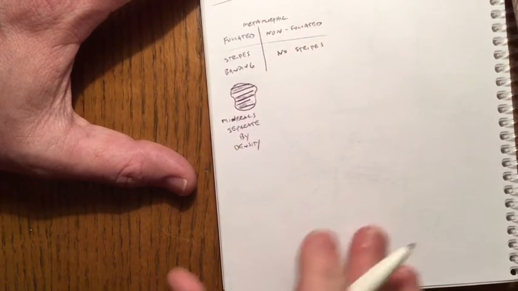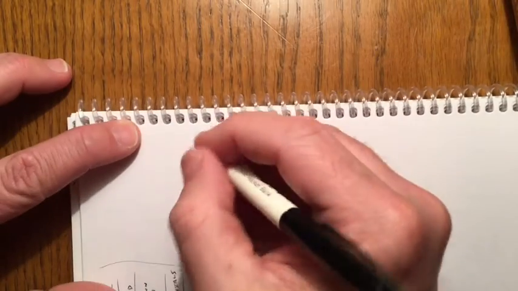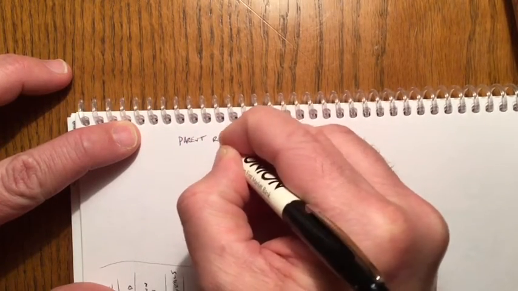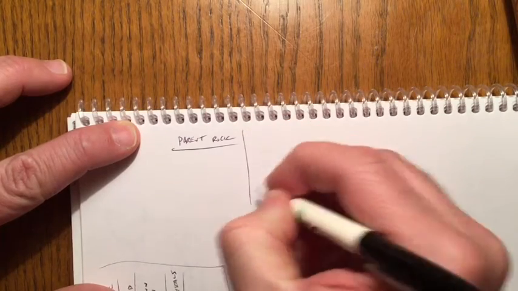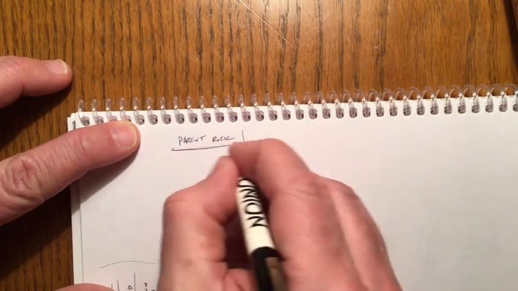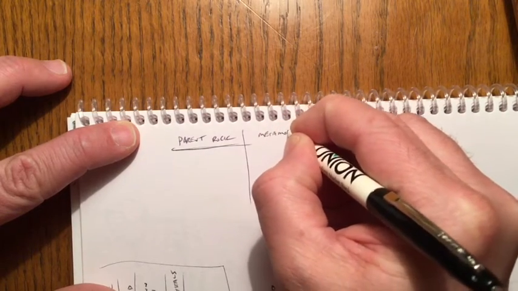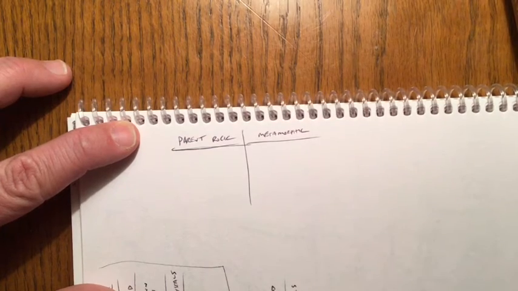Another important thing to keep in mind when you're thinking about metamorphic rocks is parent rock. So the parent rock is whatever it was before, if it's an igneous rock or a sedimentary rock. So every metamorphic rock has a corresponding parent rock.